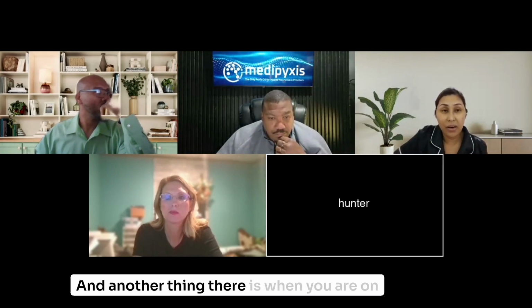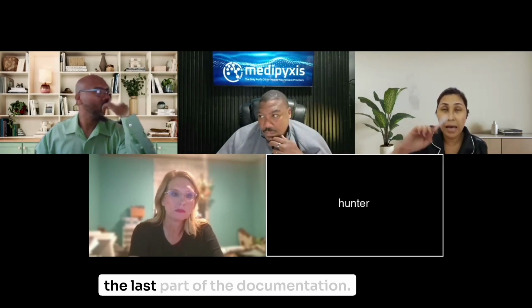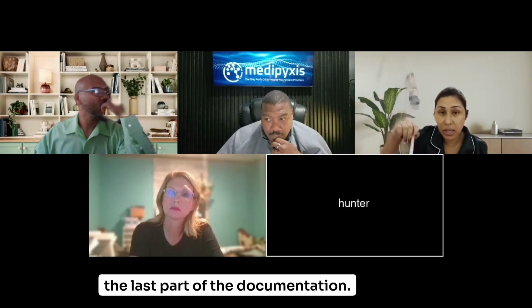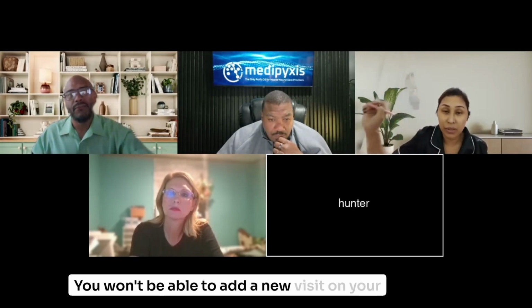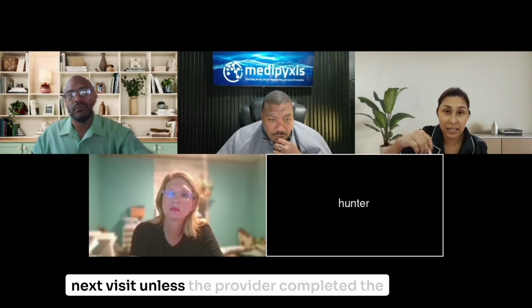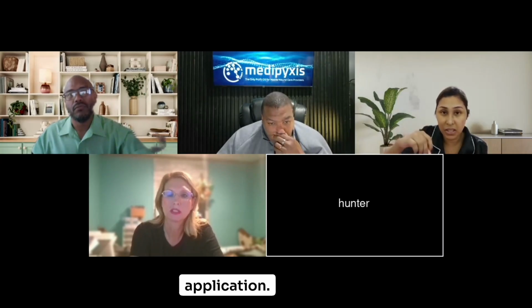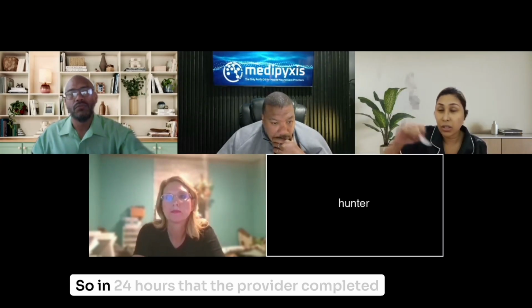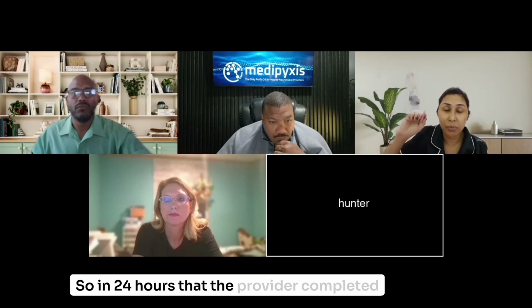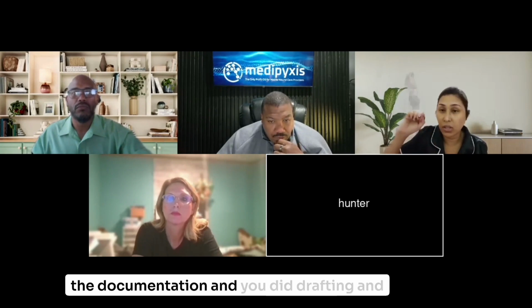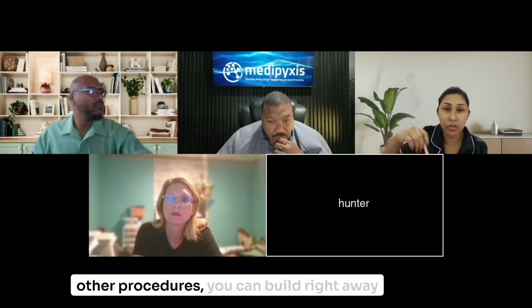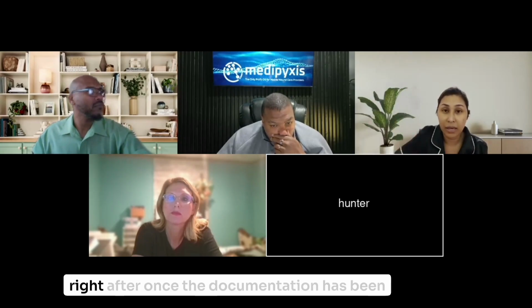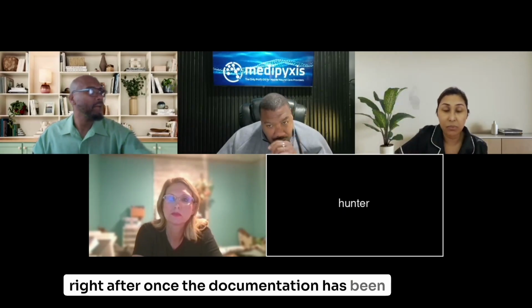And another thing there is when you are on the last part of the documentation, you won't be able to add a new visit on your next visit unless the provider completed the attestation. Okay. So in 24 hours that the provider completed the documentation and you did grafting and other procedures, you can bill right away, once the documentation has been completed.